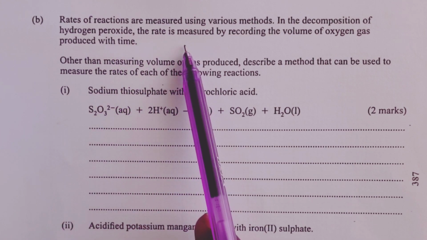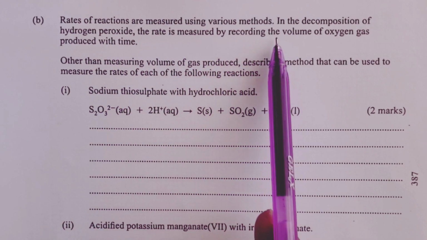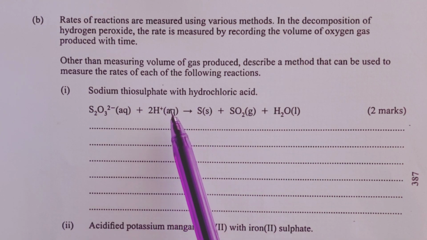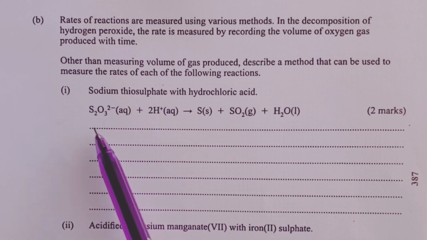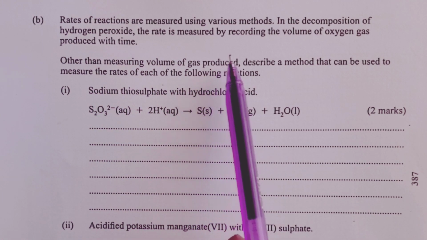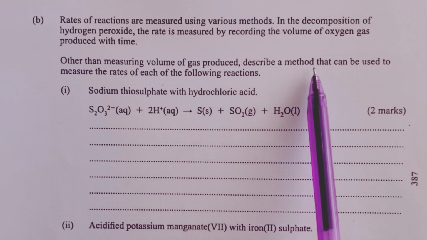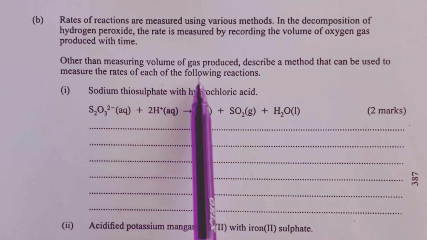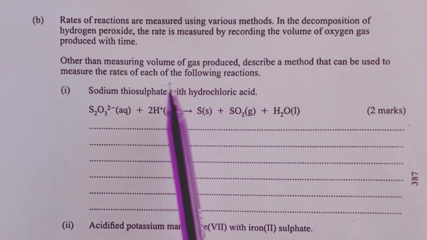The rate is measured by recording the volume of oxygen gas produced with time. Other than measuring volume of gas produced, we are asked to describe a method that can be used to measure the rates of each of the following reactions.